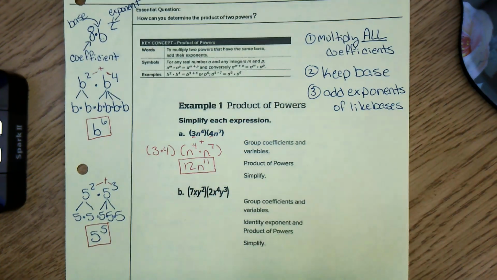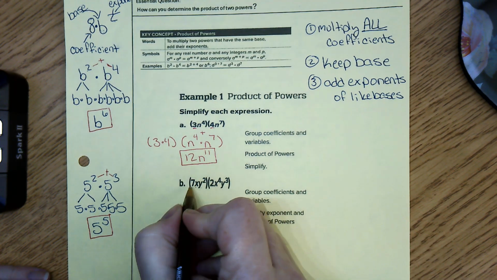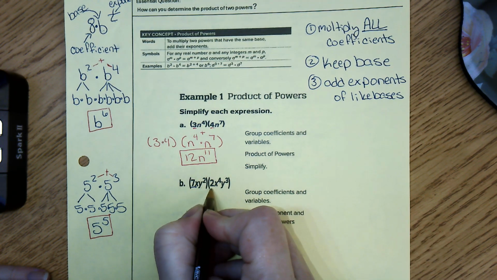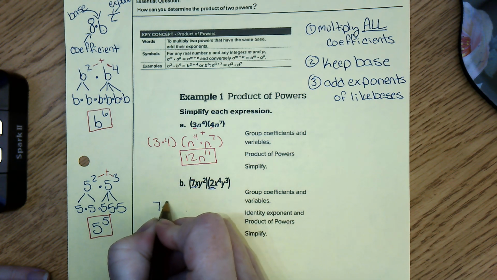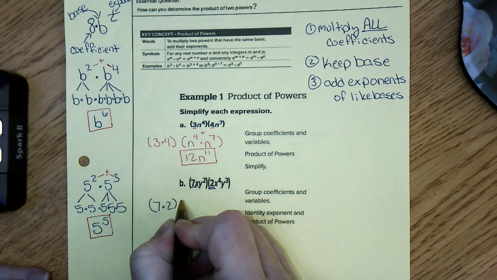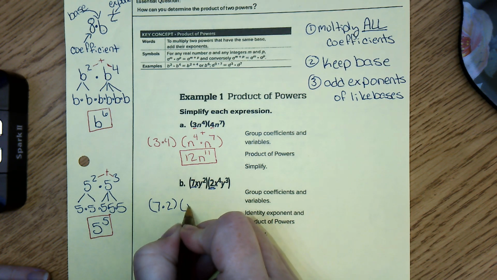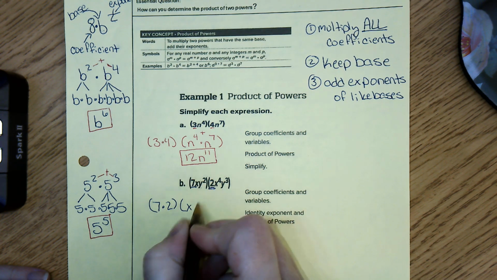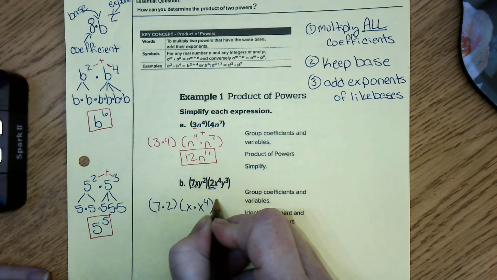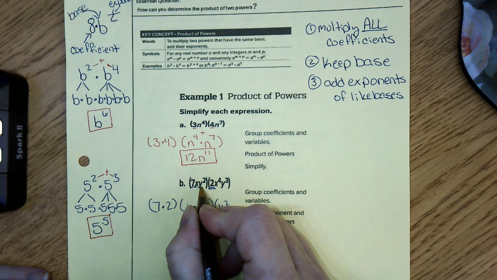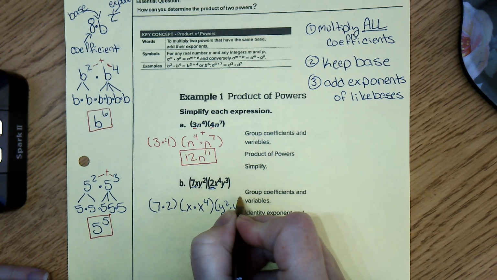We're going to do that again. So we are going to group our coefficients and our variables. So we have 7 times 2. And then our first variable, we've got x, okay, times x to the 4th. And then we're going to group our next variable of y squared times y to the 3rd.